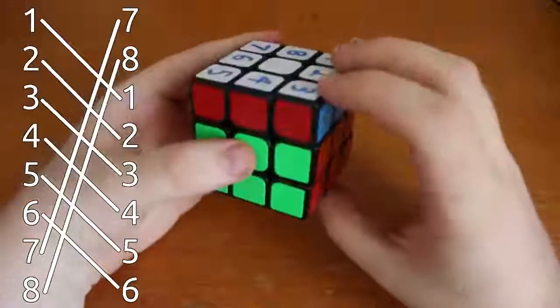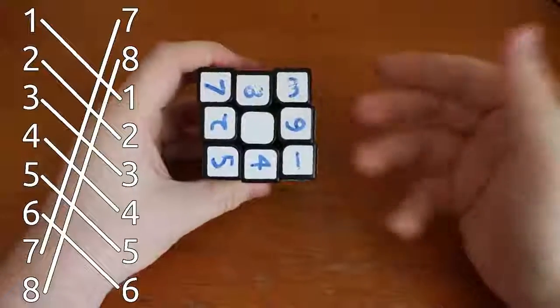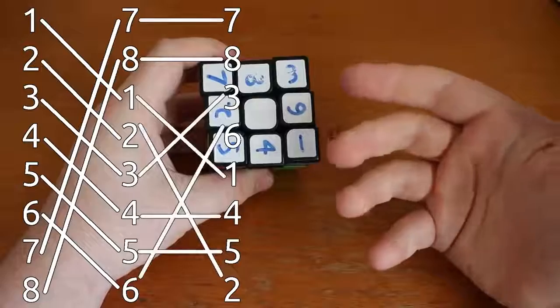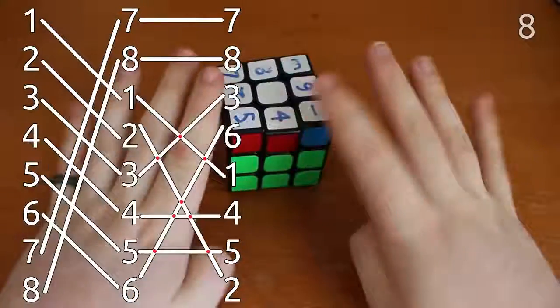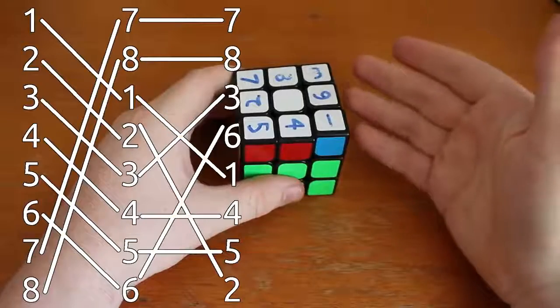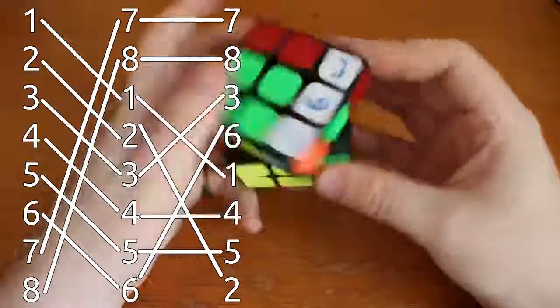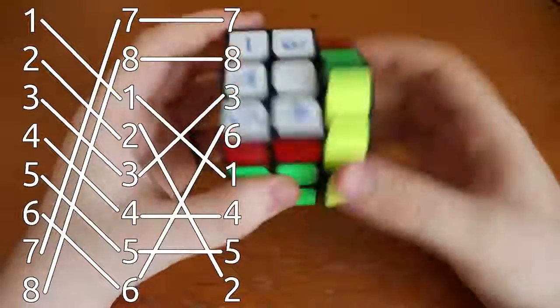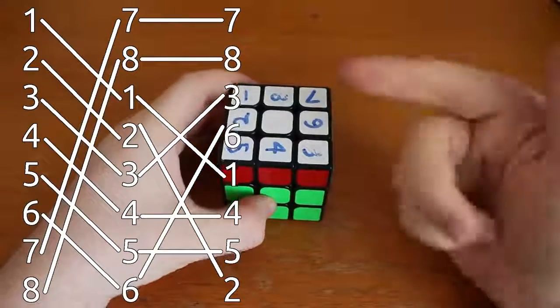If we do a T-perm, then the list will be different again. Writing it down and matching the numbers up, the lines cross each other 8 times. These are both even numbers. With a bit of experimenting, we can see that any manipulation of the top layer and no other pieces will cause the lines to cross each other an even number of times.